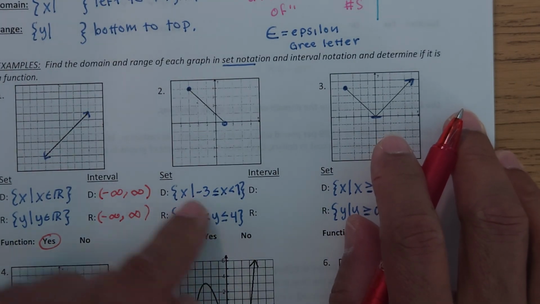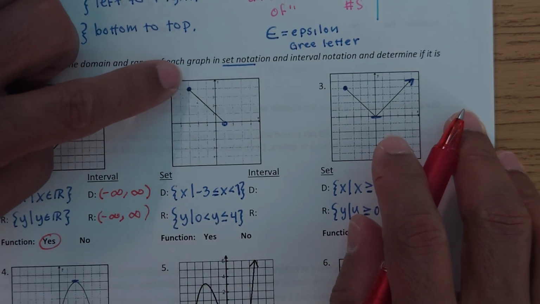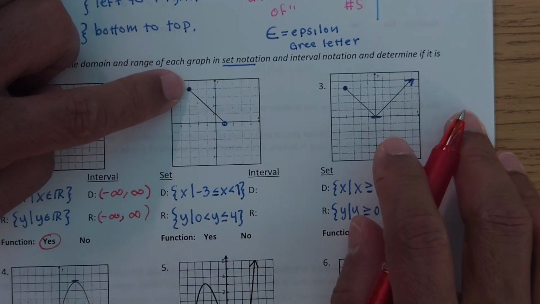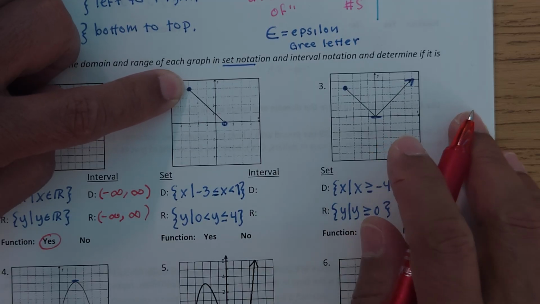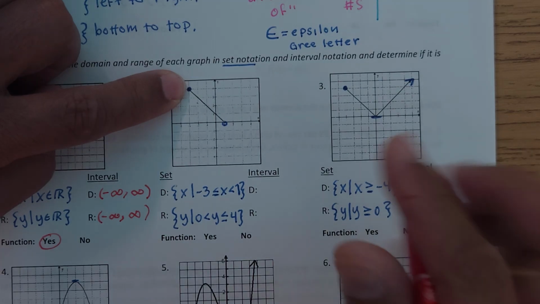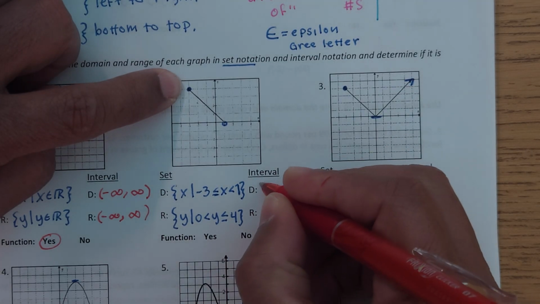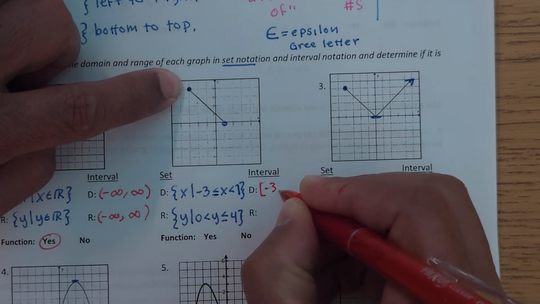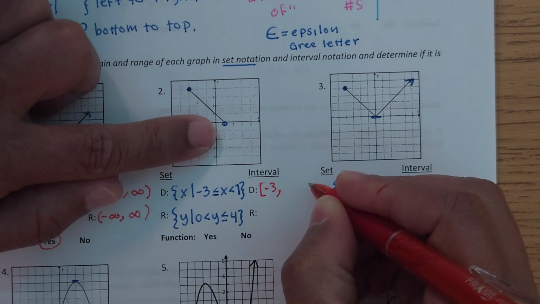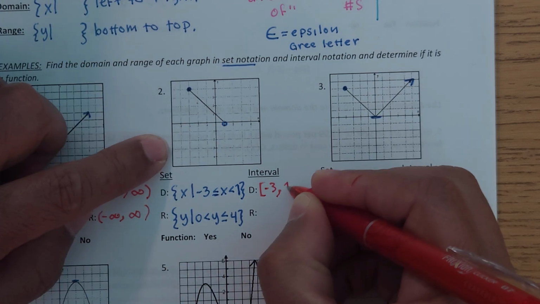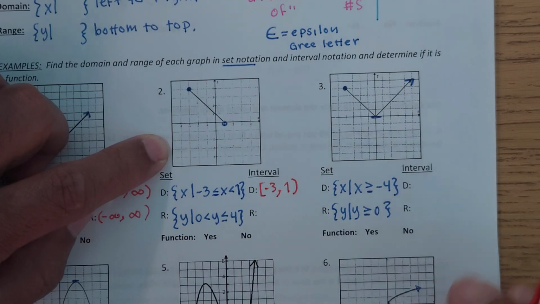Next example, for this one, notice that the farthest to the left the graph goes is at this value, which is where x is -3. And also notice that this is a closed circle. Closed circle, so that means bracket here at -3. And then on the right, this is an open circle. So then this is where x is 1. So 1, and then use a parentheses for that part.